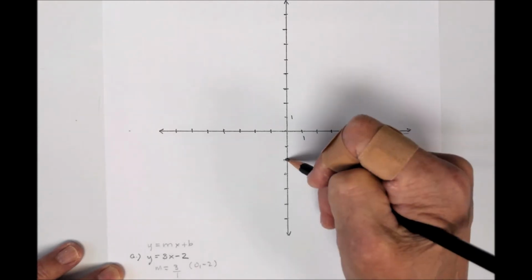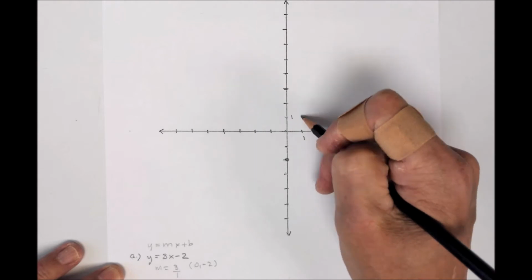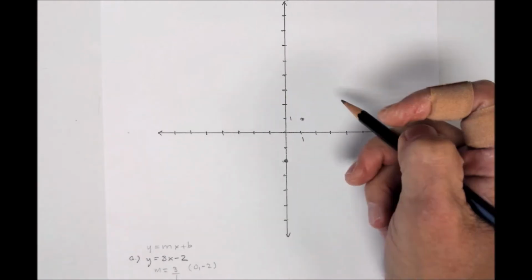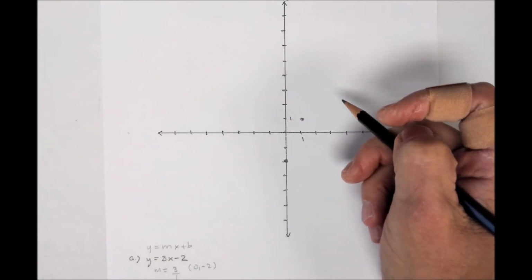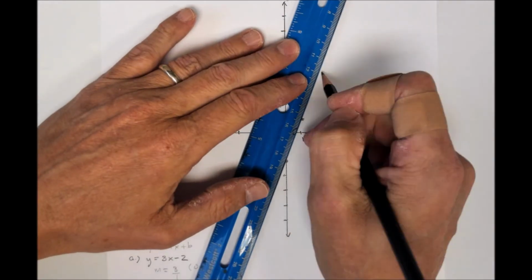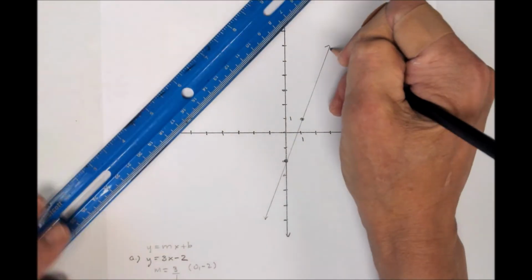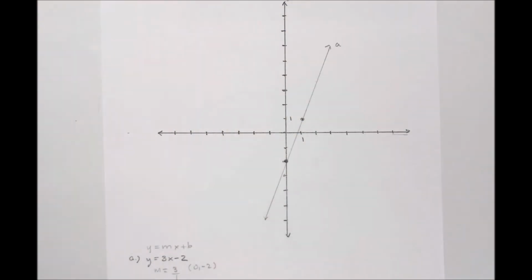So from the y-intercept, from the point that's graphed, up 1, 2, 3 units, to the right 1 unit. Grab my trusty ruler. And here we go.